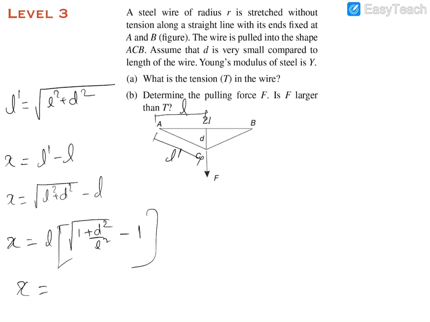Now we can apply the binomial theorem, which says that if this term is very small, then its power can be applied directly to it. The power is half, so we can write it as 1 plus D square by 2L square, minus 1.